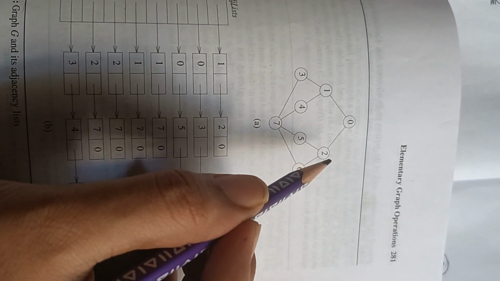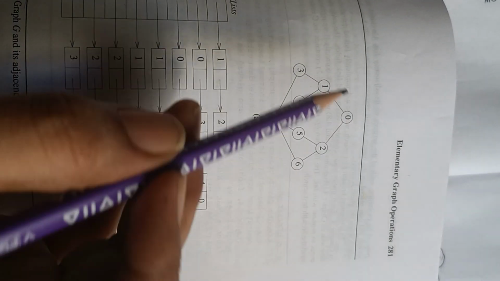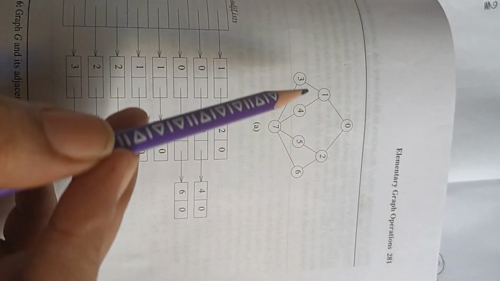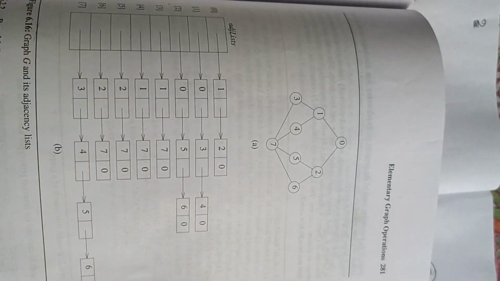Once all the neighbors of your 2 is over, we will go to 3. Okay, here how we are working? We are going level by level. First level, second level, then third level, fourth level. So this is called breadth first search.